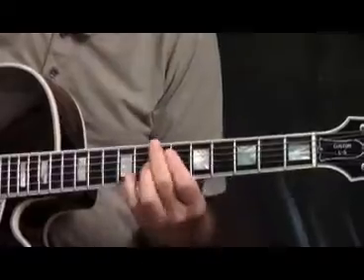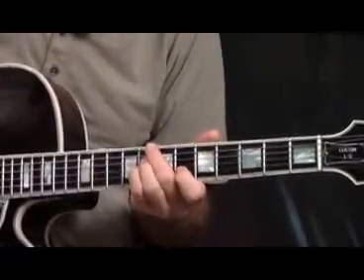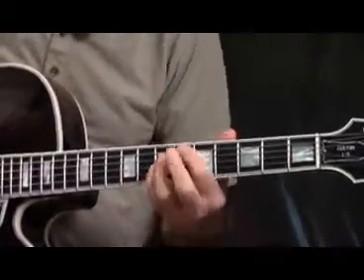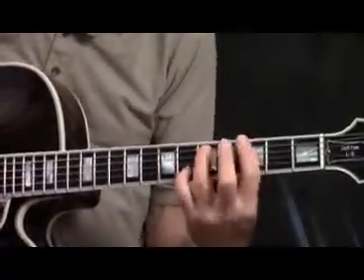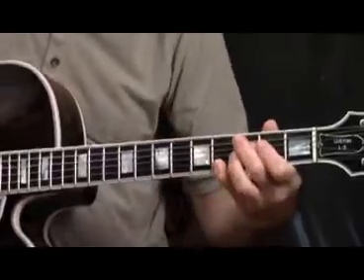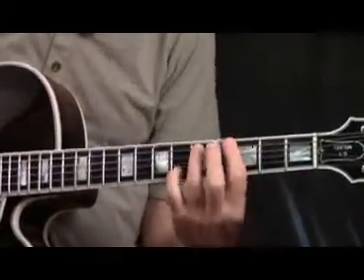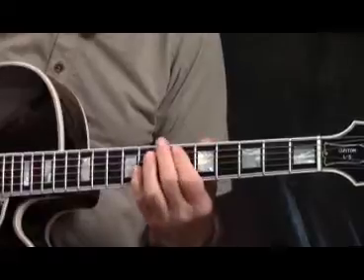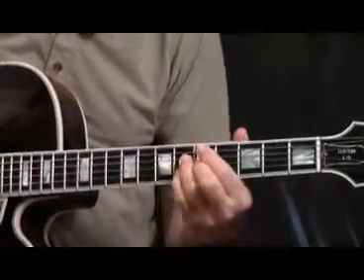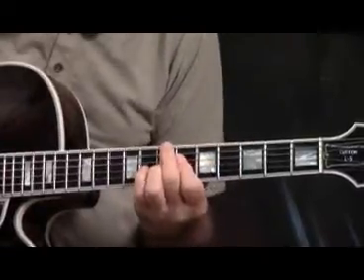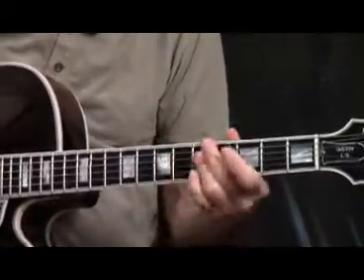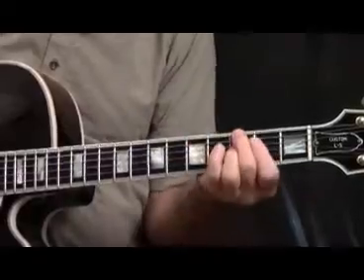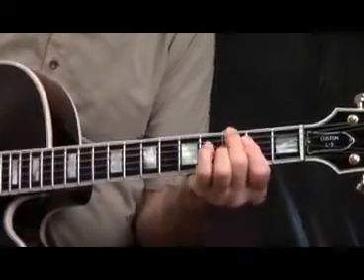And here's my C to F. Here's my F to C to F. Here's my B flat, up a half step, back down to the diminished, then to the B flat minor, to the A, to the D7 raised 9, and here we're going to play a G minor 7, and we can use this diminished chord here, and here's our F to D.